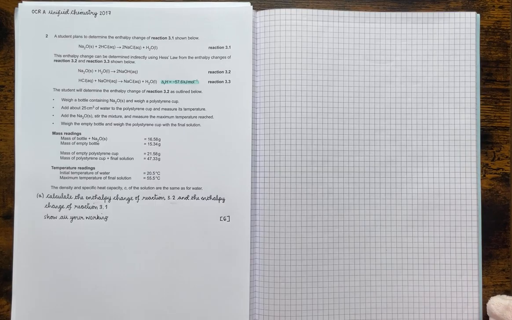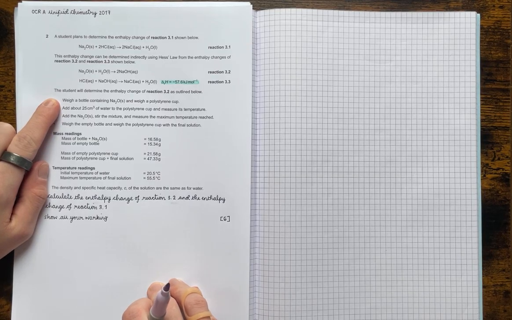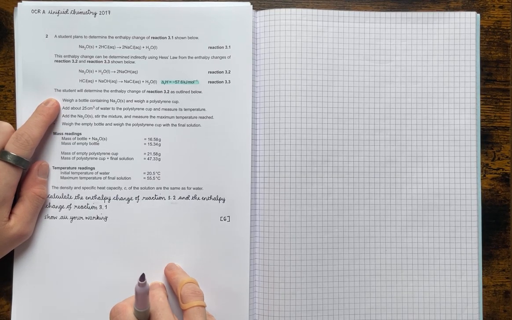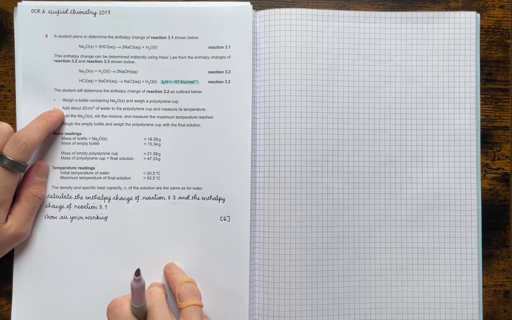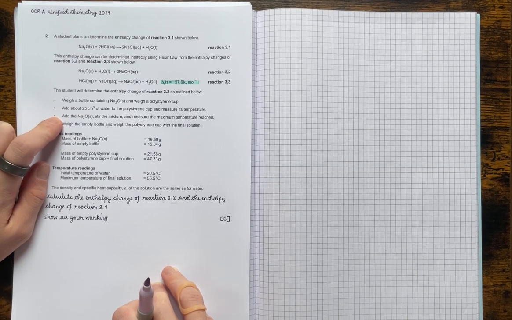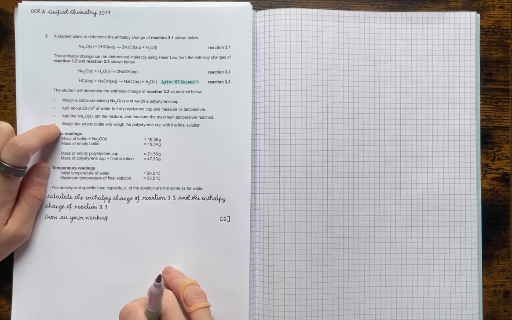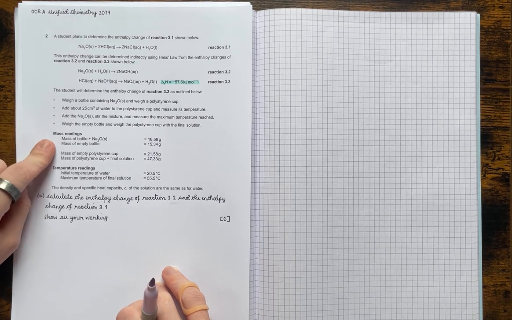So for reaction 3.2, we're weighing out a bottle containing Na2O. And we're also weighing a polystyrene cup. We're adding some water to the polystyrene cup and we're measuring its temperature. We're then going to add the solid, stir the mixture, measure the maximum temperature reached, and then we're going to weigh the empty bottle and we're going to weigh the polystyrene cup with the final solution. And then we get all of these readings.